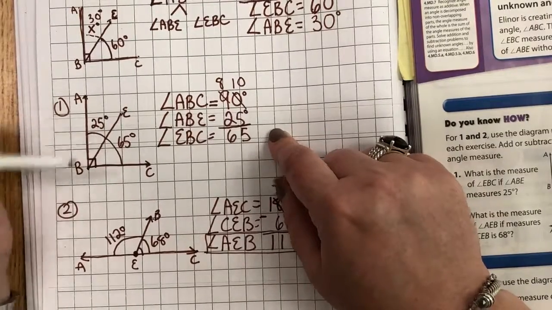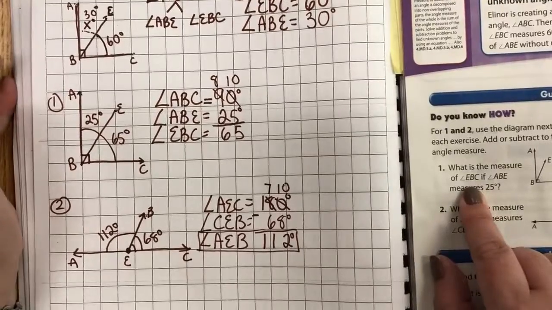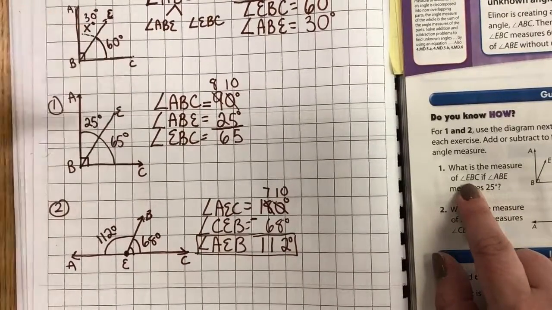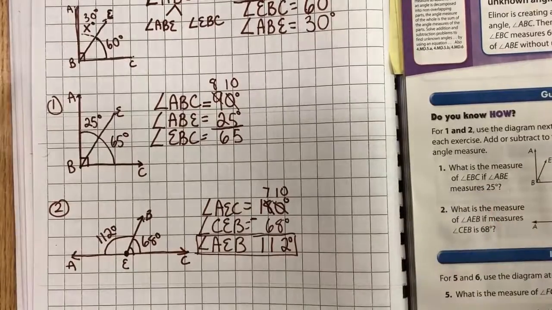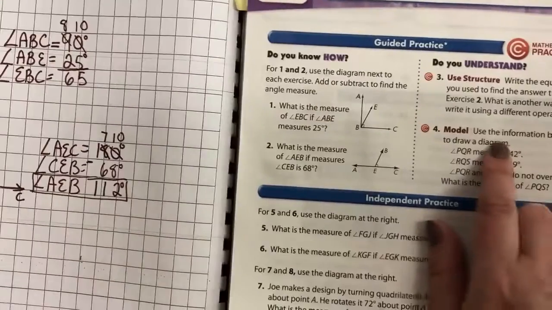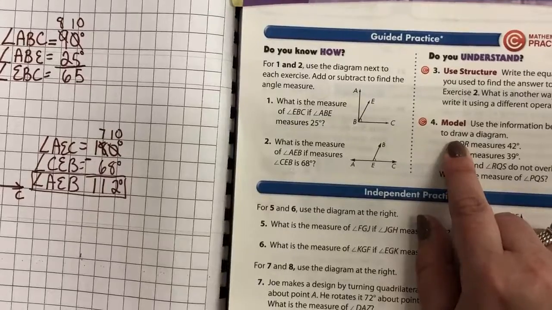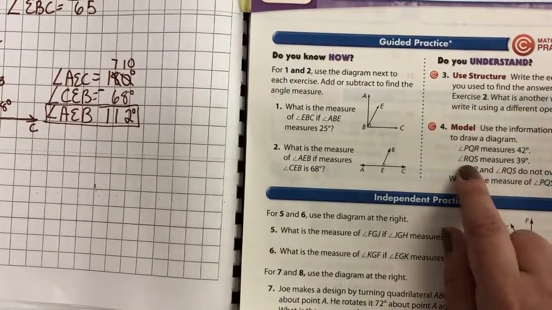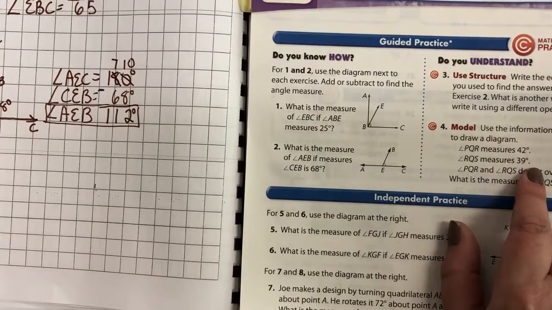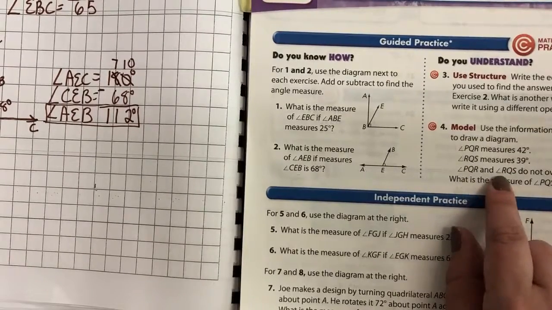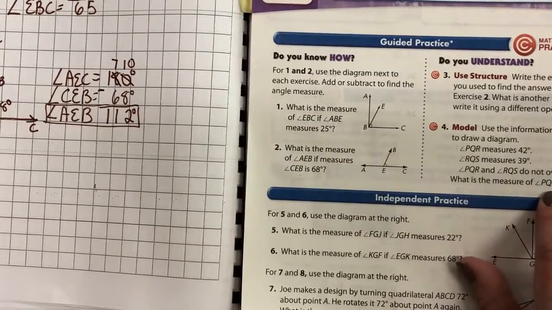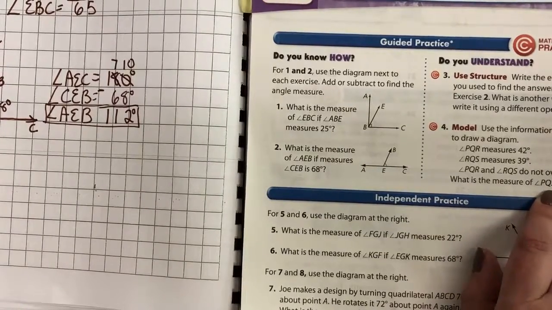To figure out what each part is, read the book carefully. It is going to tell you exactly how it is. And when we write, we put that little angle sign. Okay? So let's do one more. It says, use the information below to draw a diagram. PQR measures 42 degrees. RQS measures 39 degrees. PQR and RQS do not overlap. What is the measure of PQS?